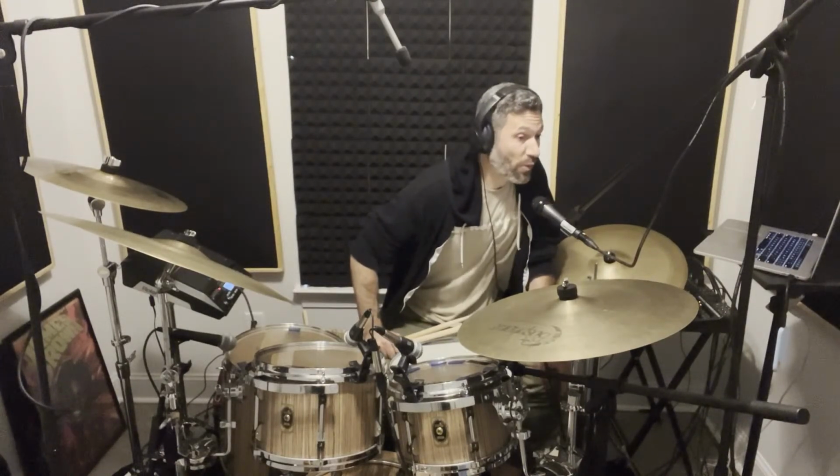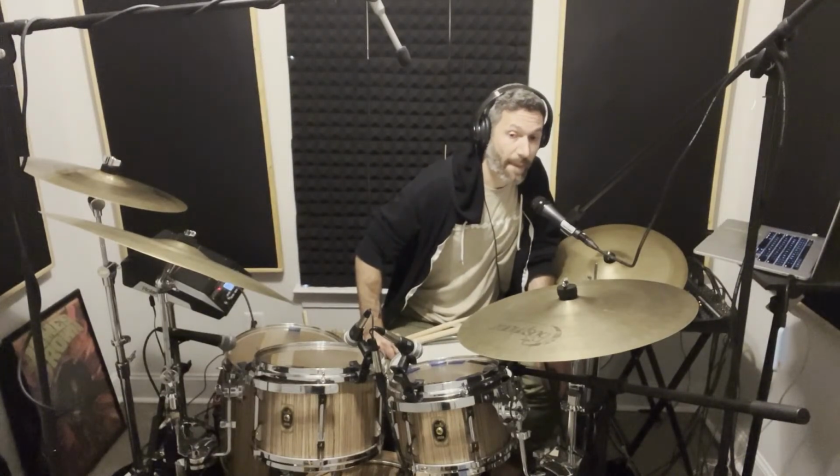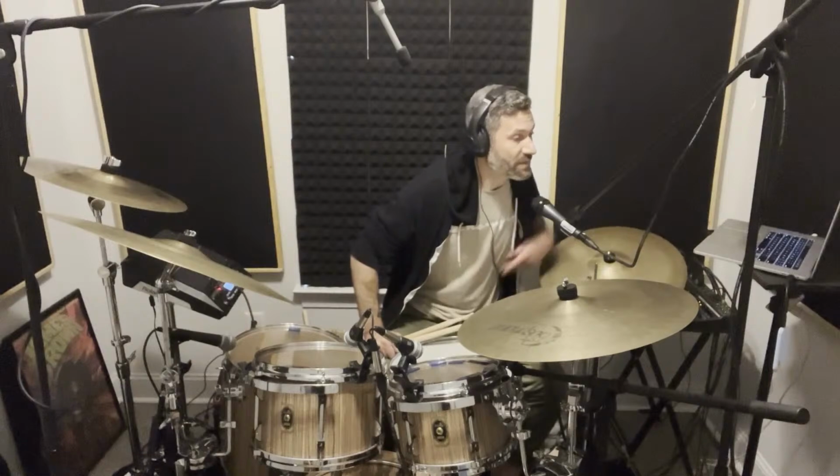Also, when we're playing something like a straight ahead or a swing groove, how we balance all of our limbs is really important. And when I say balance, I mean balance from a volume perspective.